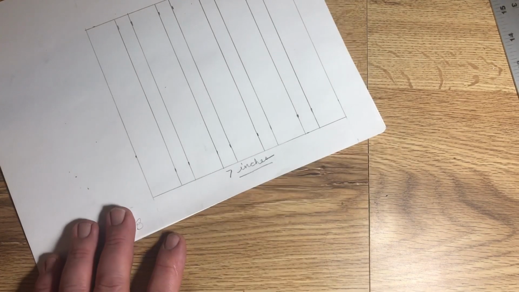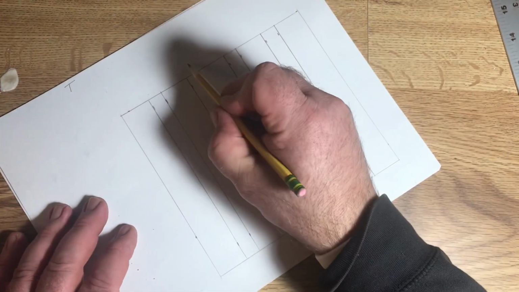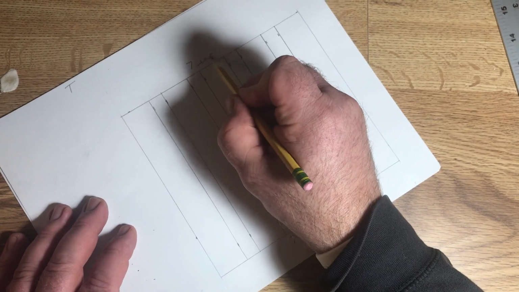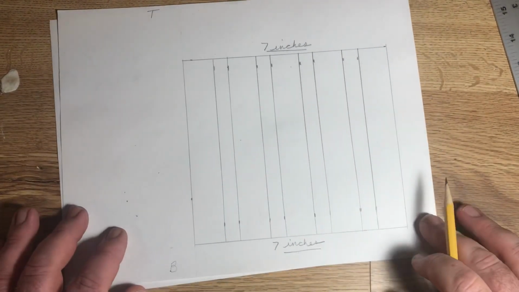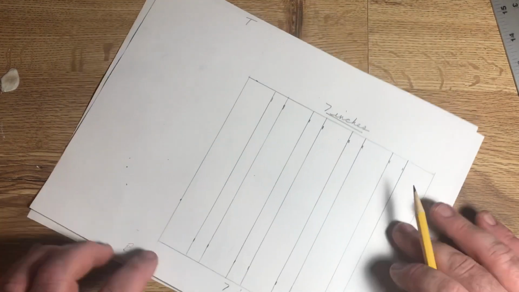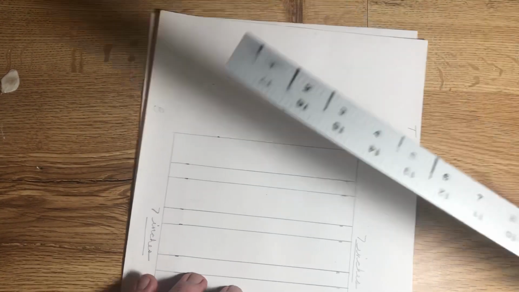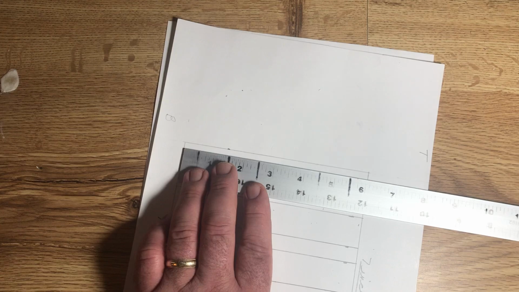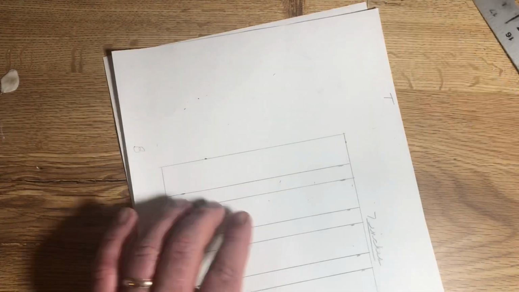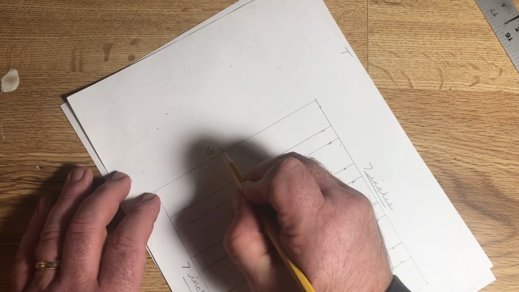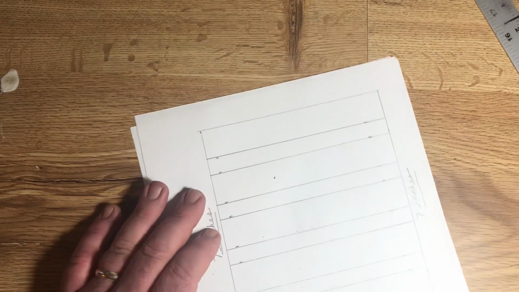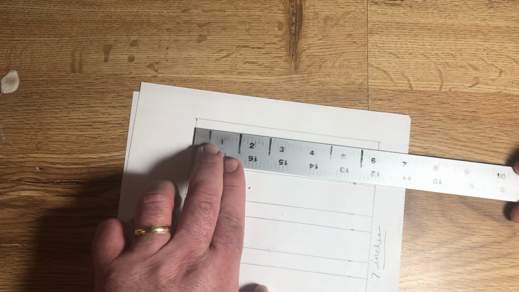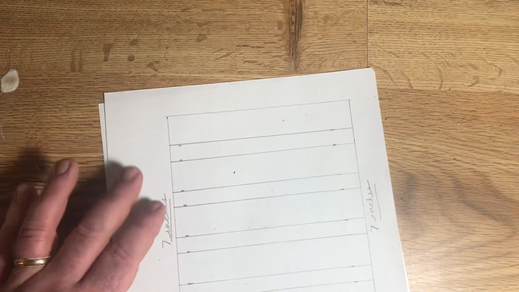There's 7 inches at the bottom. 7 inches at the top. And I want to say 6 inches when you turn the paper sideways. Let's double check it. Yep. About 6 inches here. And should be about 6 inches there. It is.